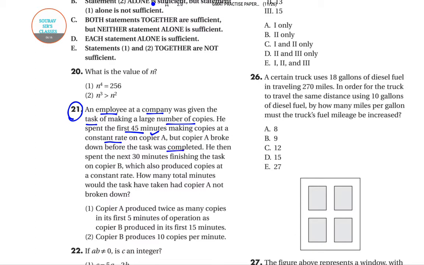So not the entire thing is done. Halfway or somewhere he is in the middle. He then spent the next 30 minutes finishing the task on another copier marked as B. He also produced copies at a constant rate. Now the question is, how many total minutes would the task have taken had copier A not broken down? So something has happened, but if that hadn't happened, what would have been the result? Okay, so we need to comment.